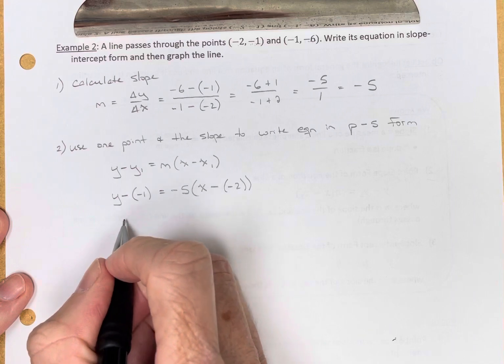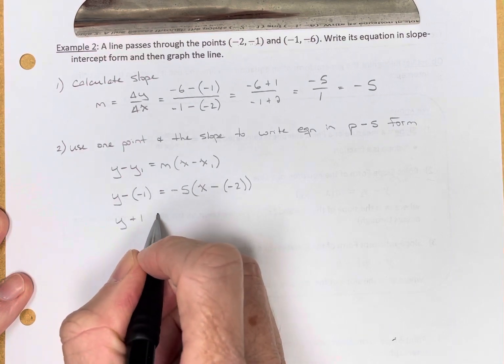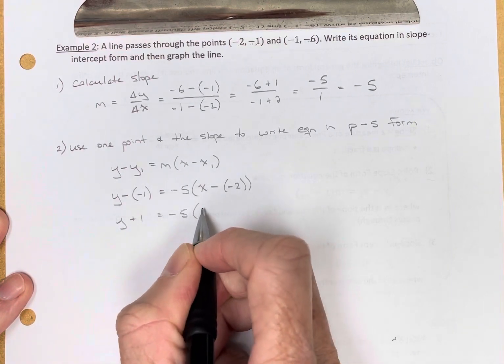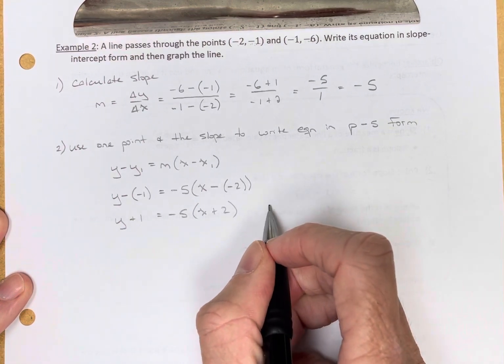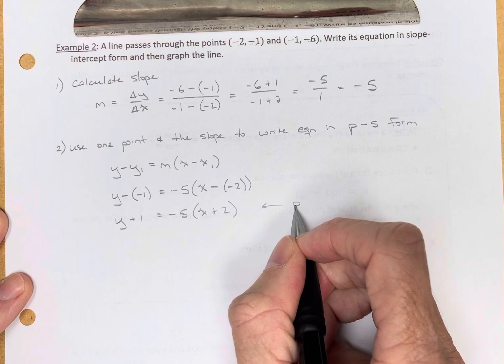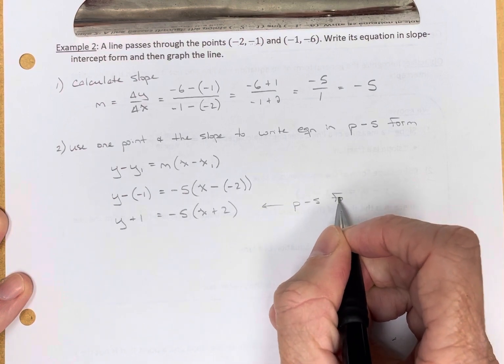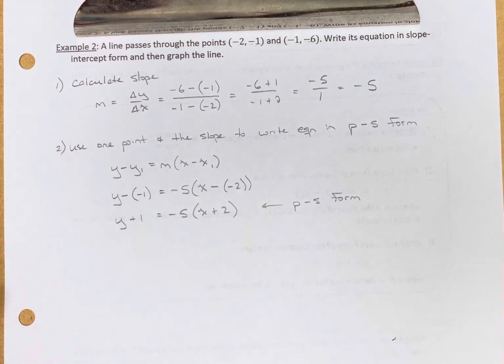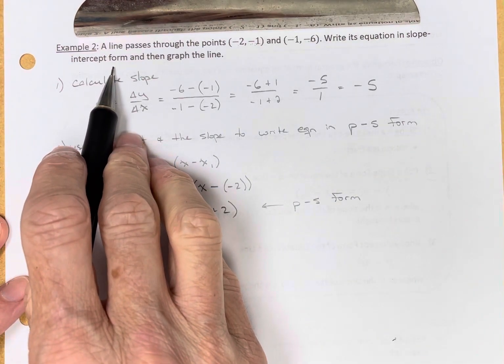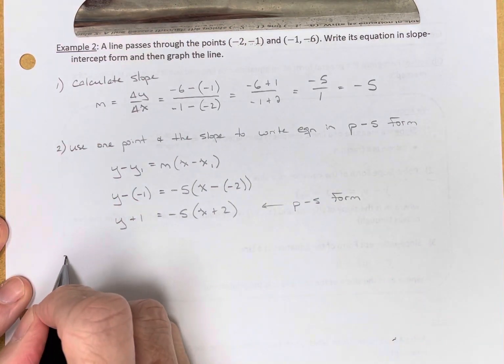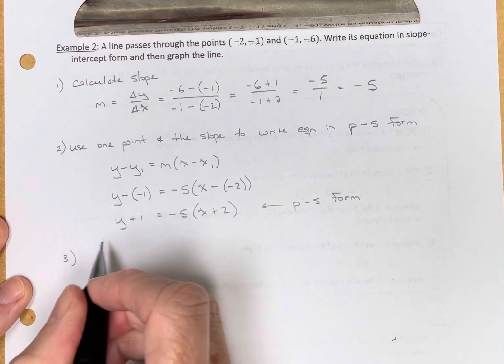Let's clean it up. This is y plus 1 is equal to negative 5 times x plus 2. There you have it. This is the point slope form of the equation of the line. But we want to have it in slope-intercept form so we can graph it easily. All we got to do now is just solve for y.